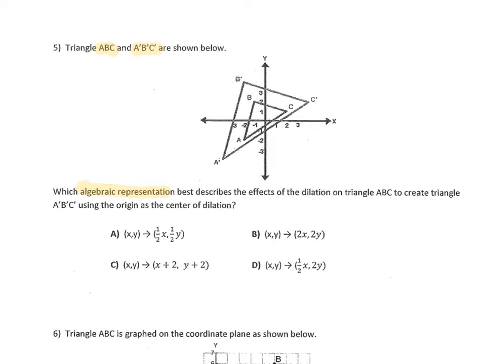So which algebraic representation best describes the effects of the dilation on triangle ABC to create triangle A prime, B prime, C prime using the origin as the center of dilation? So first thing, look and see what happened. Our old image is the smaller one, and we know that this larger triangle is our dilated figure because it's got those hash marks next to each letter.